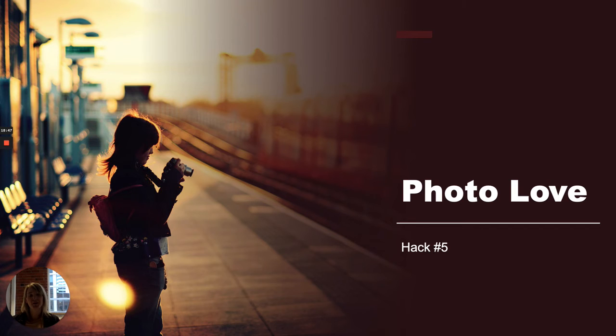Hack number 5 is called Photo Love. Again, I talked about how images are naturally dominant elements. Directing your audience's eye to an image is important because, like I talked about in hack number 1, images convey stories. And like we talked about, stories are important because they help us store information in our memory for future use.